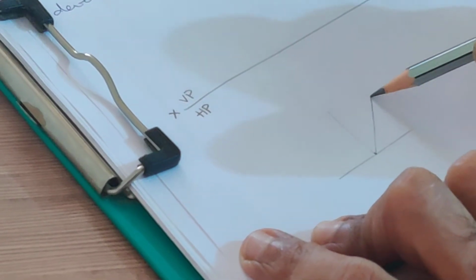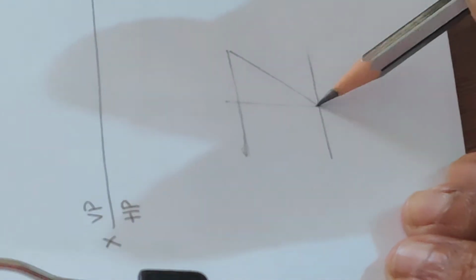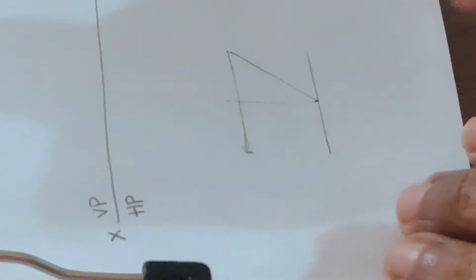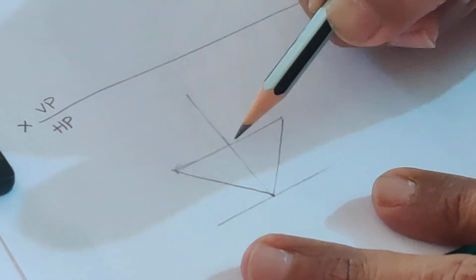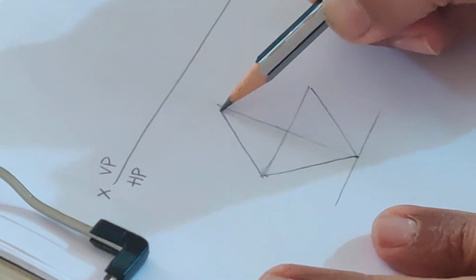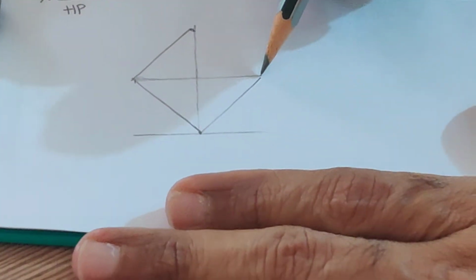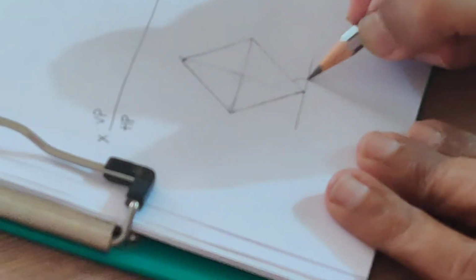This is inclined at 45, equal to 30 mm. This is also inclined at 45. With these two edges you have to complete the square. So this is inclined at 45.